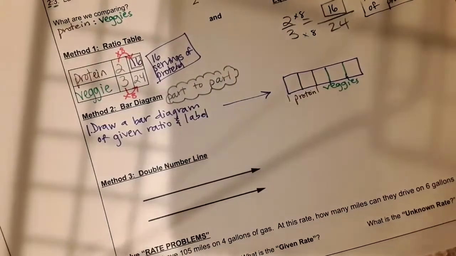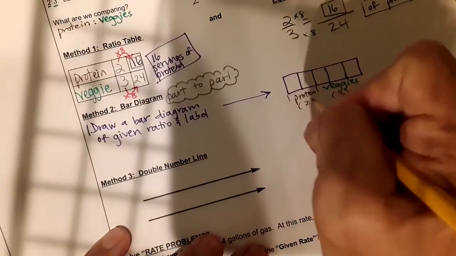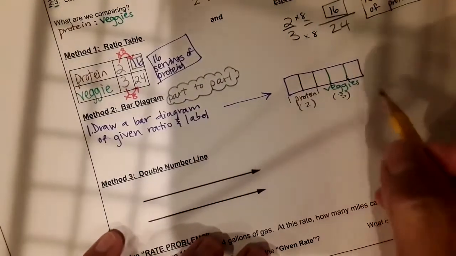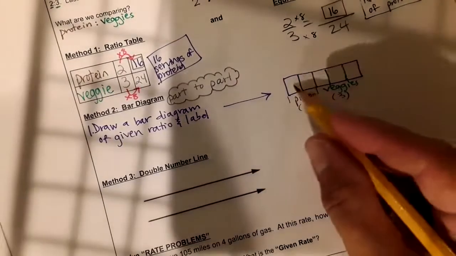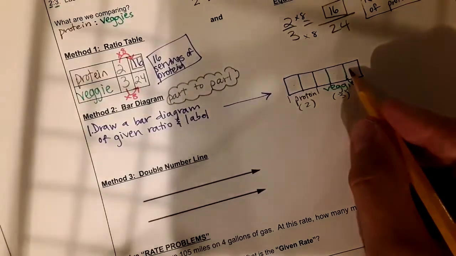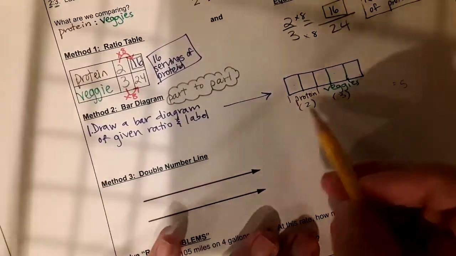So we've got 3 veggies, 2 proteins, 2 to 3. You with me? Okay. So I see that there are 5 in all when I add them all up. Okay.